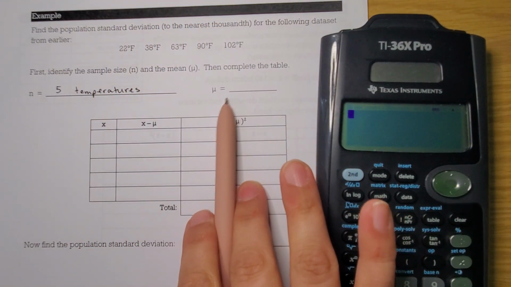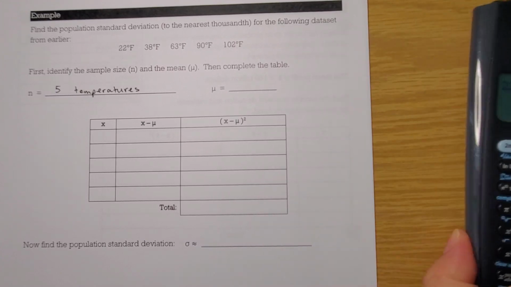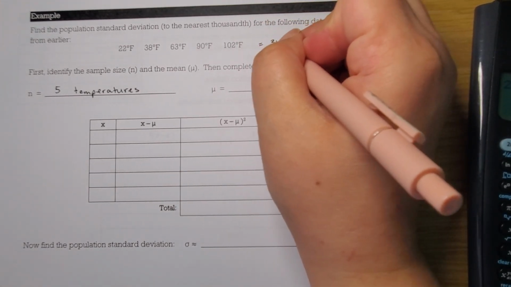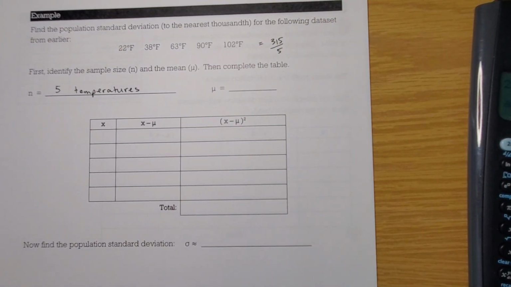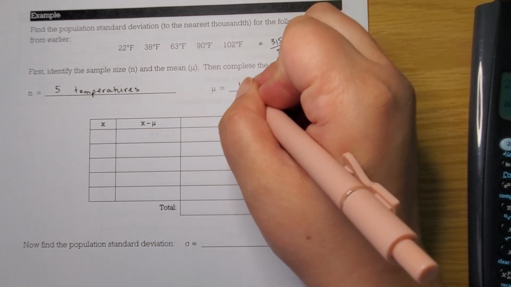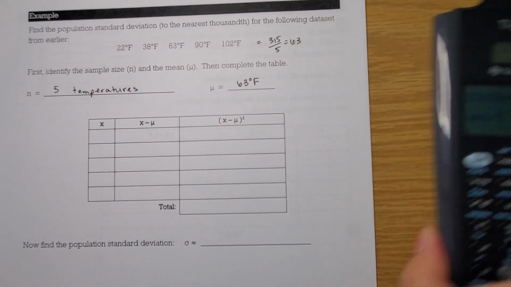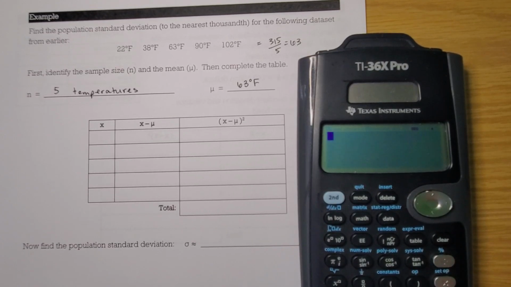For the mean, I'm going to add them up and divide by however many there are. So I'm going to do 22 and 38, 63, 90, 102. That gives me 315. Just going to doodle my work up here. When I divide that by 5, on screen, I get 63. So my mean is 63 degrees Fahrenheit. Okay, so that's old hat, that's stuff we've done before. Now here's the new thing.